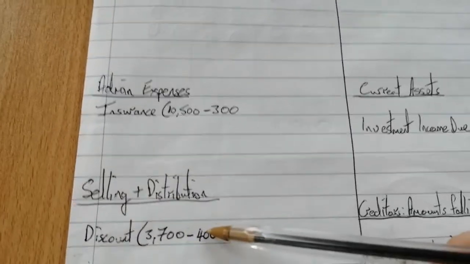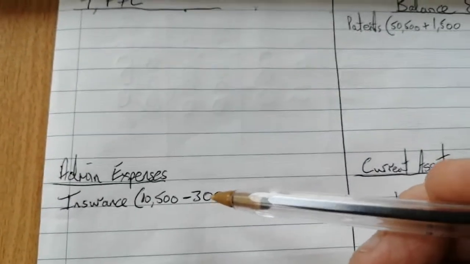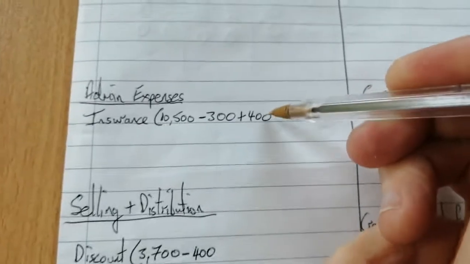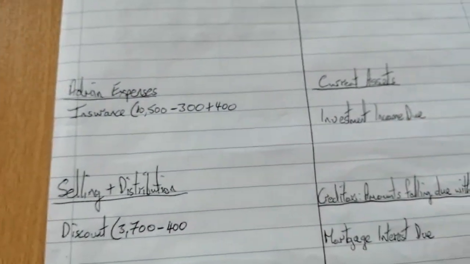Well, it's an expense that's going down by 400, so the net profit is getting bigger by 400. So up here then, if we want to again reduce our net profit by 400, we've got to make this expense bigger by 400. So we reduced an expense here, we're increasing an expense here, and then everything should balance again just fine. Okay, that's the next thing.